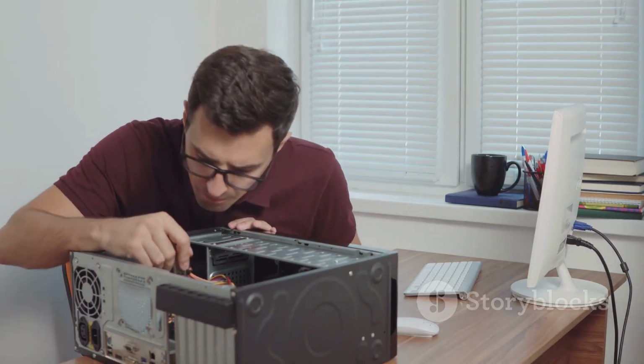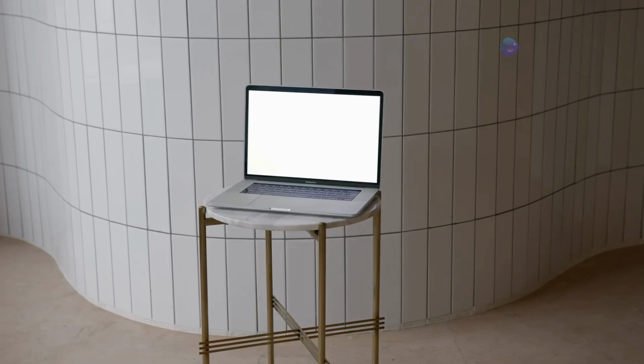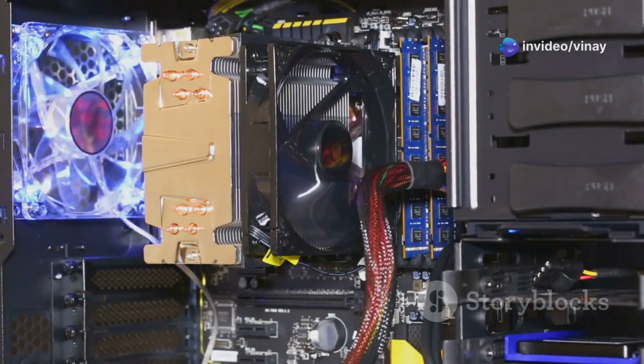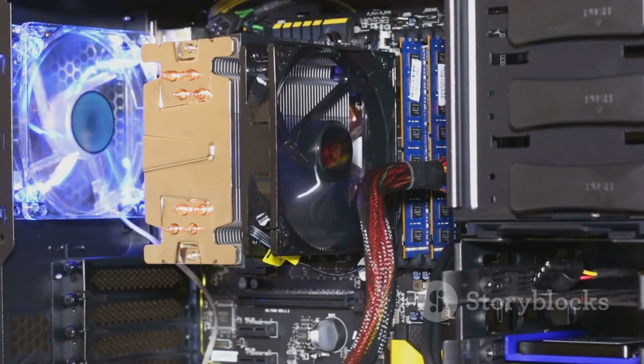Another key step is improving airflow and ventilation. For laptops, place them on a cooling pad or use a laptop stand to allow proper airflow. For desktop PCs, keep them in an open, well-ventilated area, and consider adding extra case fans for better airflow.